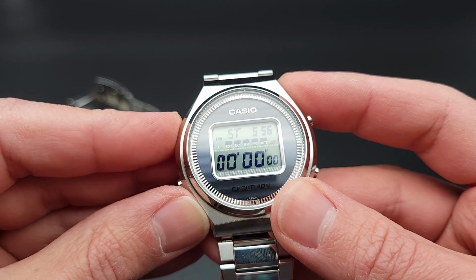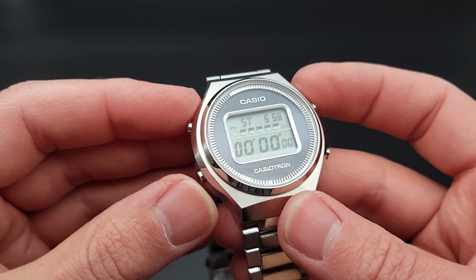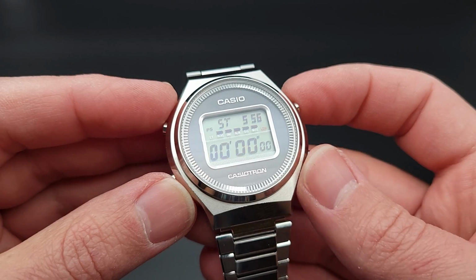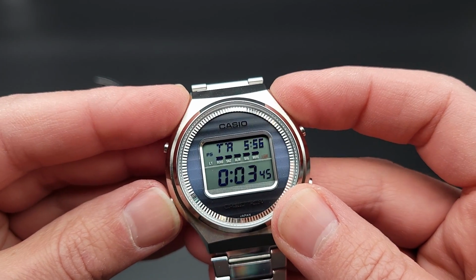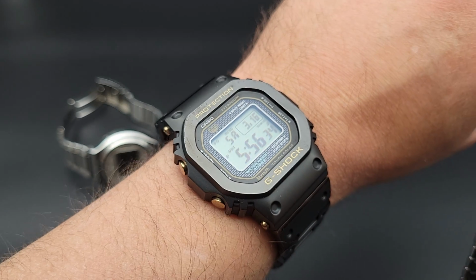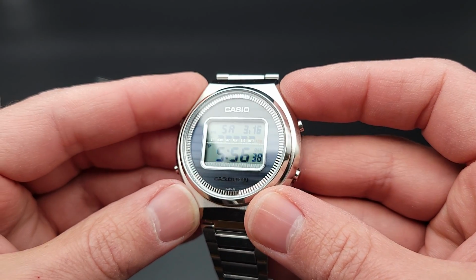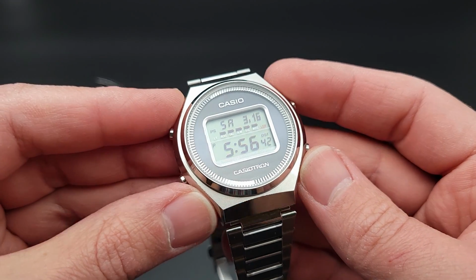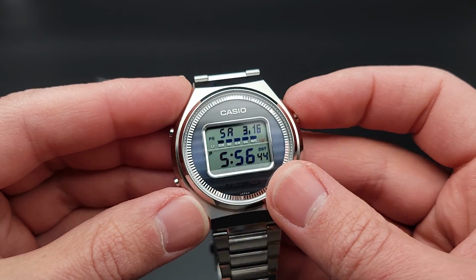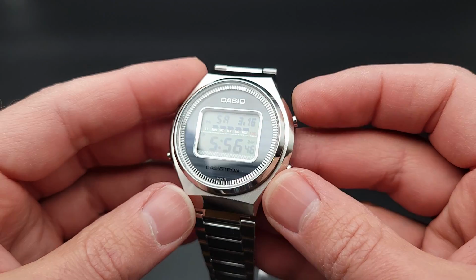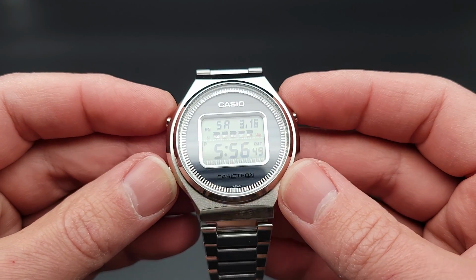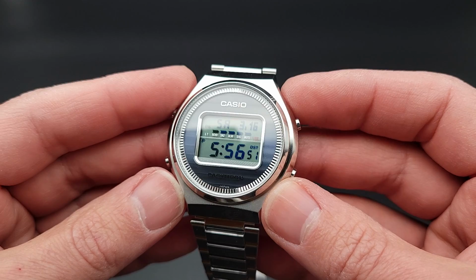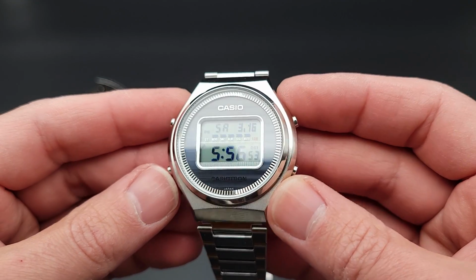It all works the same, but all of the pushers are exposed, compared to having the shrouded pushers of the squares, and that makes it quite a bit easier to use, and easier to hit the buttons, having them fully accessible.